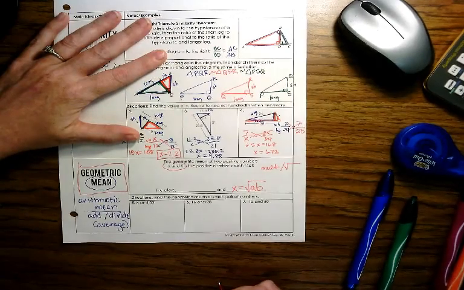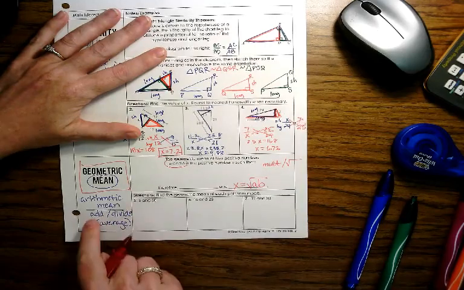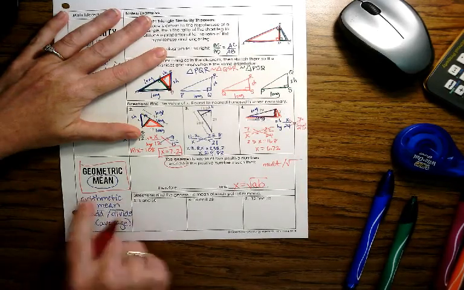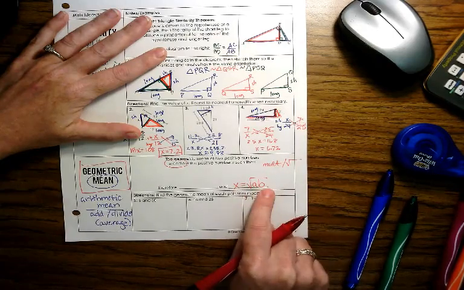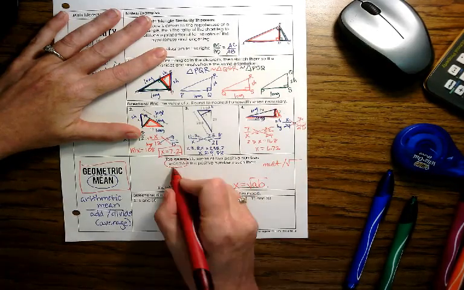That's it. That's all it is. Instead of adding and dividing, that's arithmetic mean, we're going to multiply and square root. And so if I want the geometric mean of A and B, I multiply and square root.